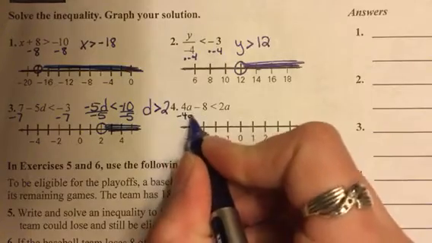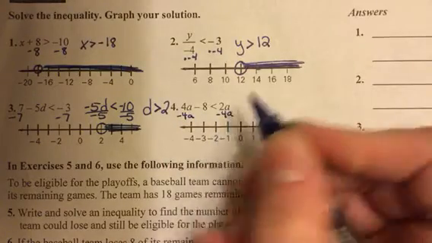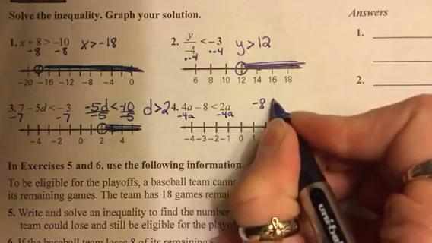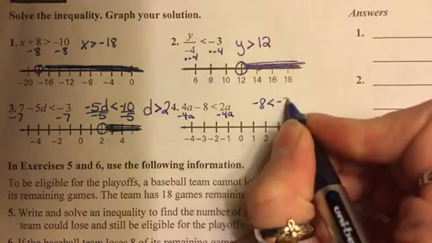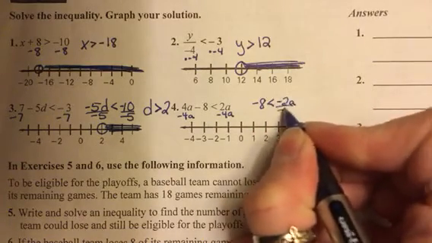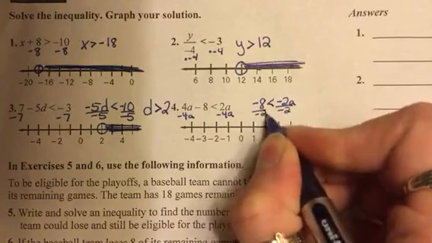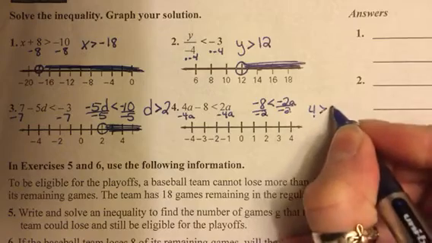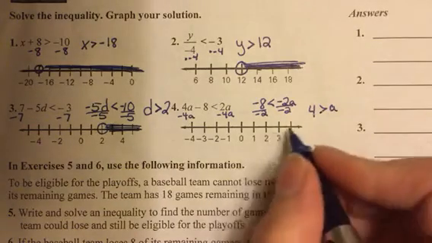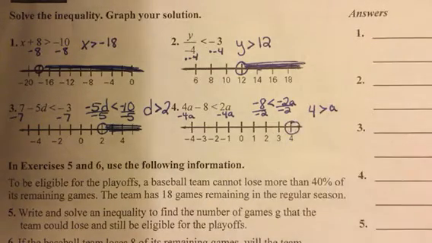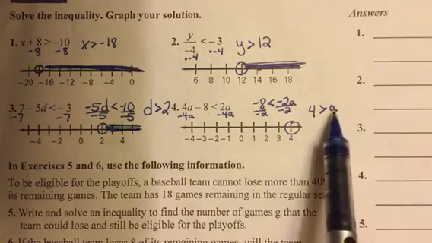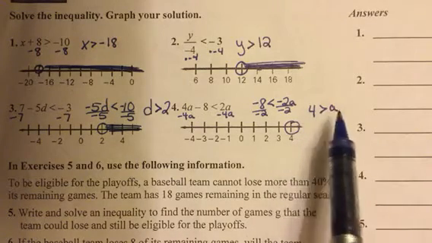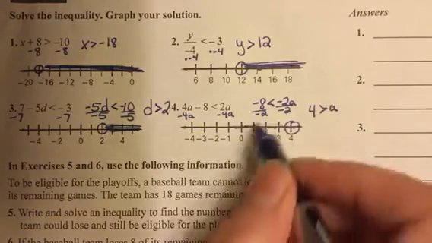Subtracting 4a, subtracting 4a. Negative 8 is less than negative 2a. Divide by negative 2, divide by negative 2. 4 is greater than a. Open at 4, 0. 4 is greater than 0, that's true. Shading towards the 0.